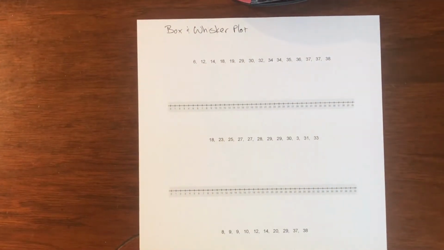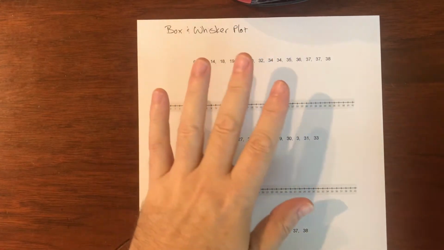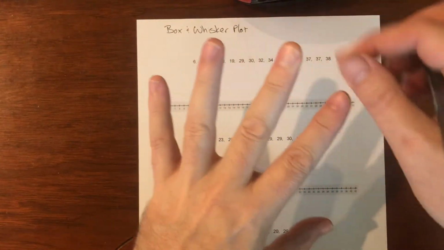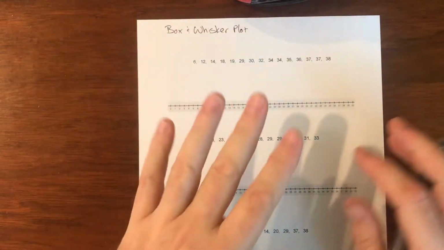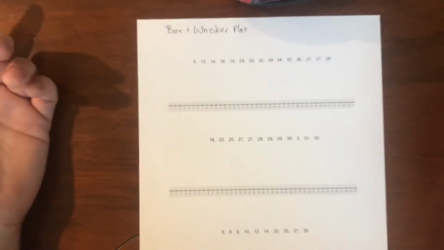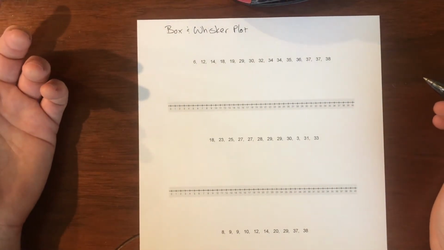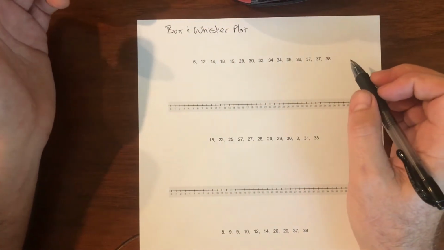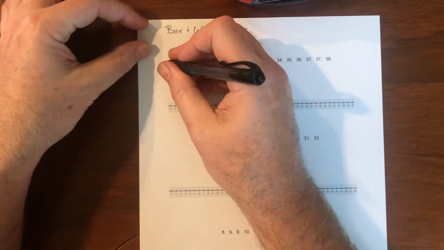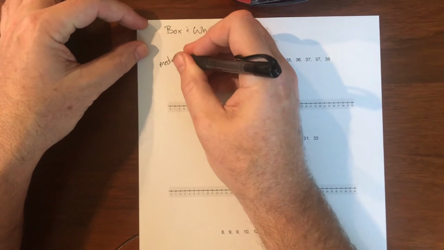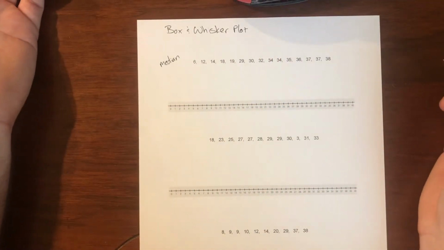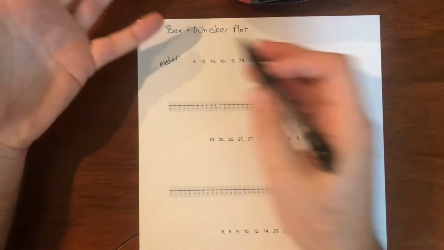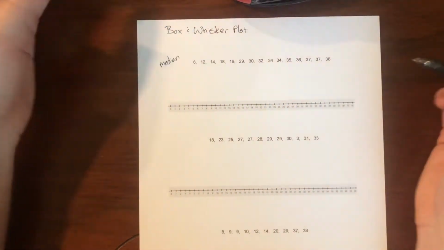So the box and whisker plot has 5 bits of data. There's a piece in the middle, 2 to the sides, and then the outsides. And so the box and whisker plot is actually made up of 5 different numbers. The first thing we're looking for is the median. In fact, the median is pretty much what this is really about. The median, if you remember, is the middle.